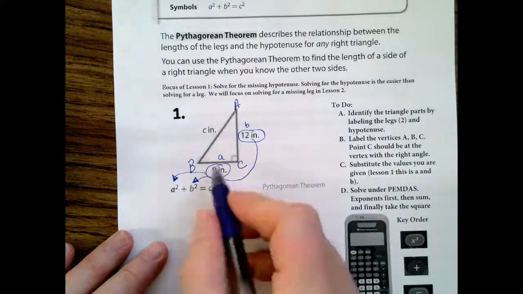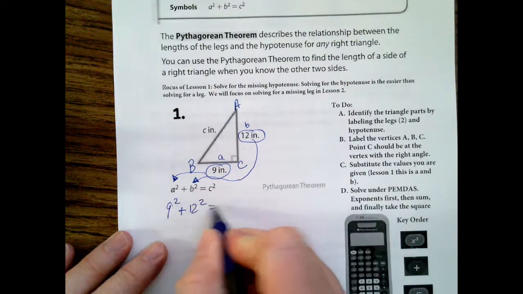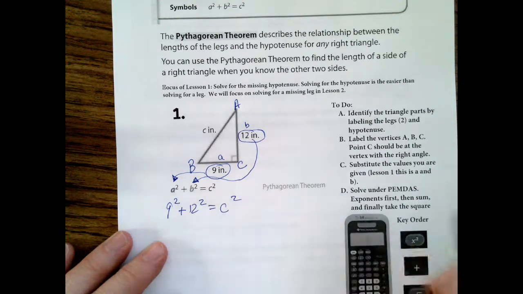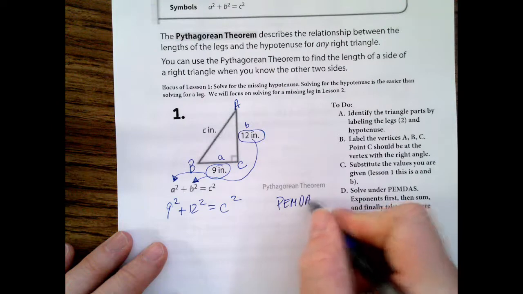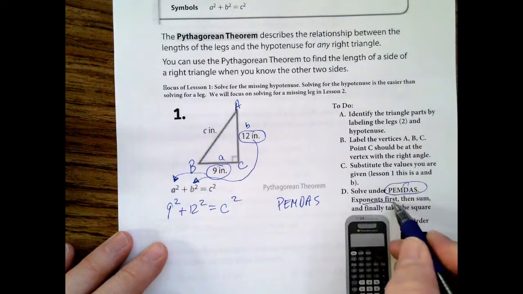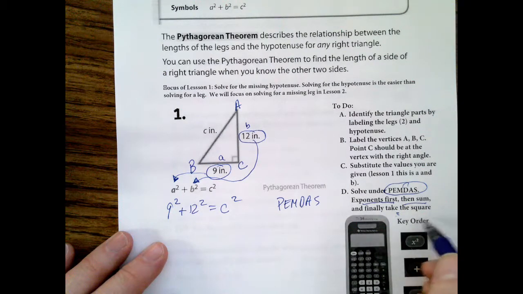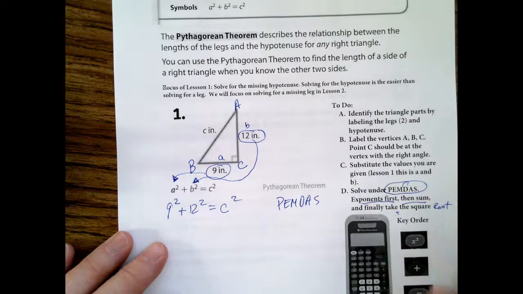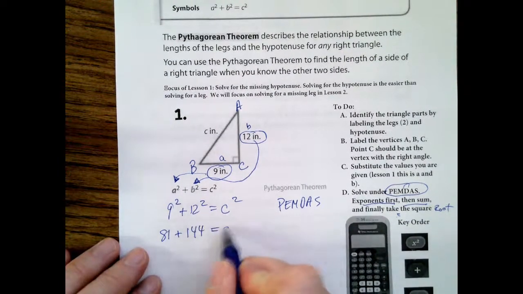So we're just doing 9 squared plus 12 squared equals c squared. And of course, PEMDAS. PEMDAS here. Exponents first, then you can sum it, and then you can take the square root. Oops, it's missing the word root. 81 plus 144 equals c squared.